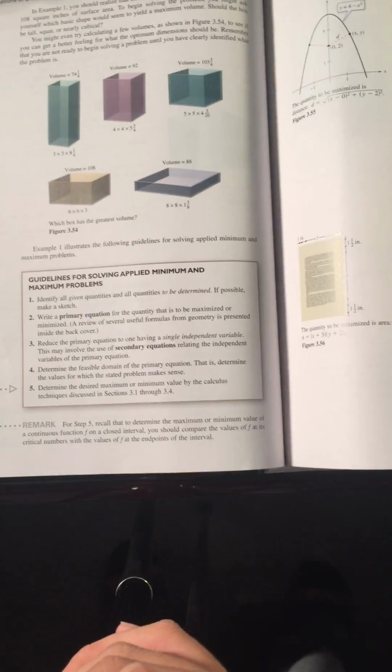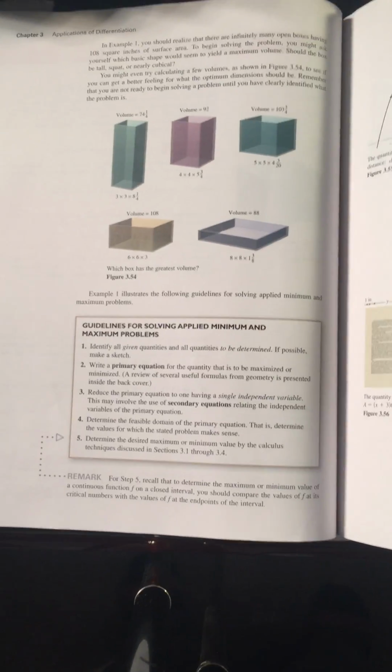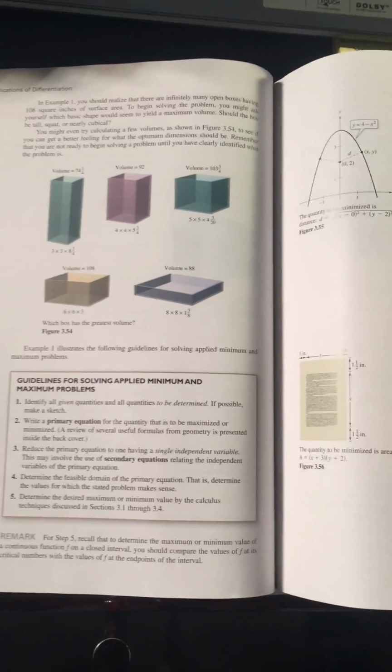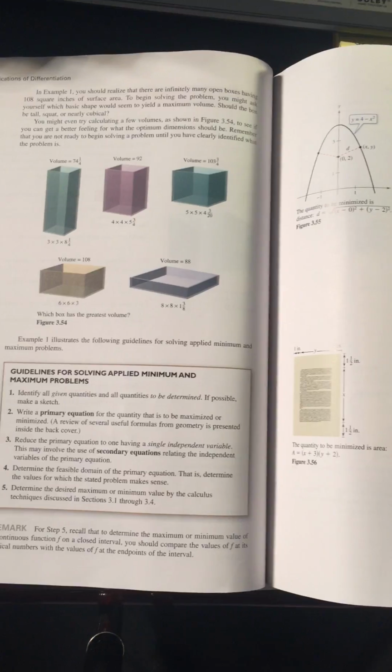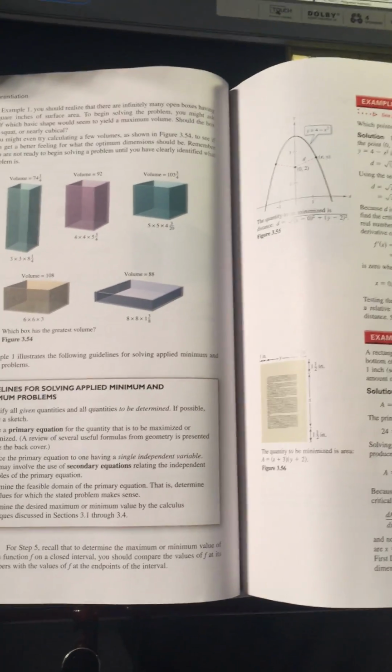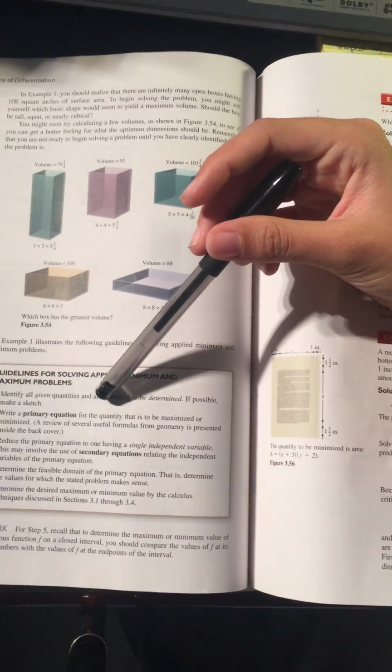So there are some guidelines for solving applied minimum and maximum problems. First, you need to identify all given quantities and all quantities to be determined. If possible, make a sketch. And as I said earlier, a sketch is really helpful in solving these problems. Then you need to write a primary equation for the quantity to be maximized or minimized.